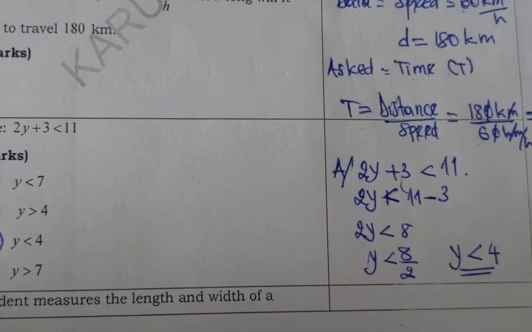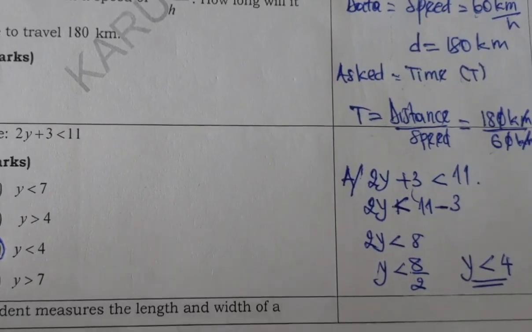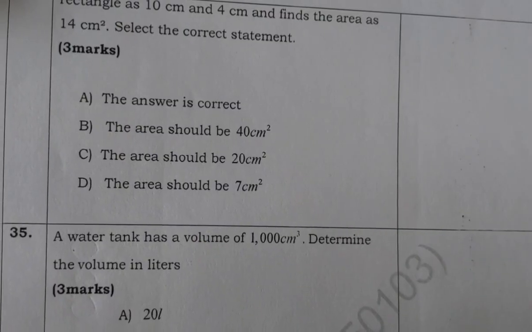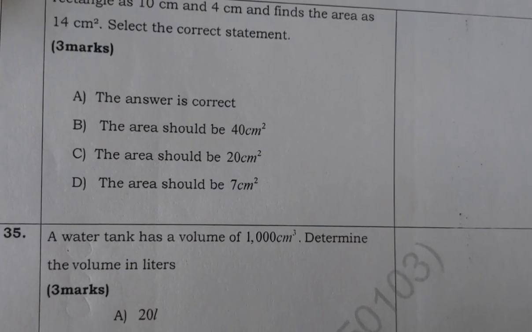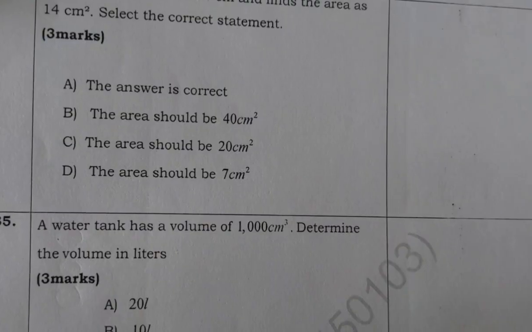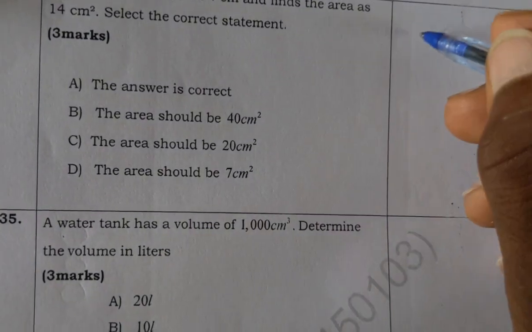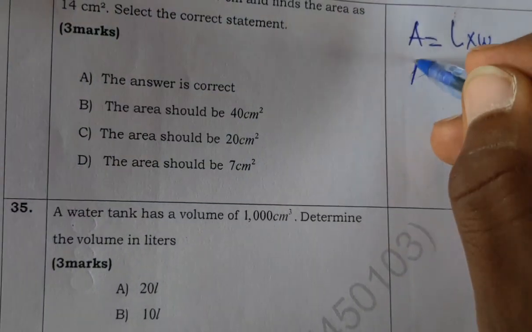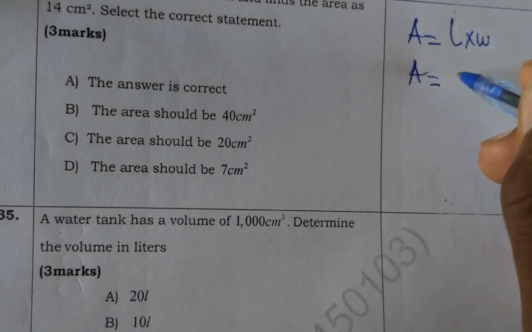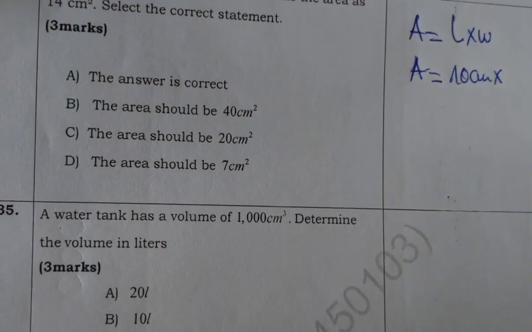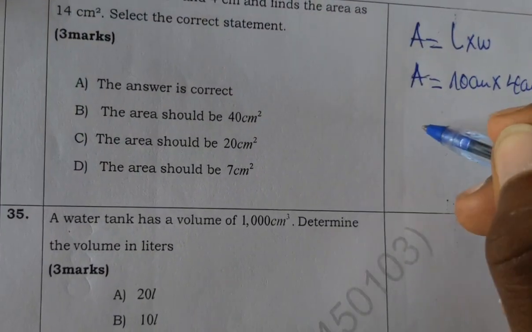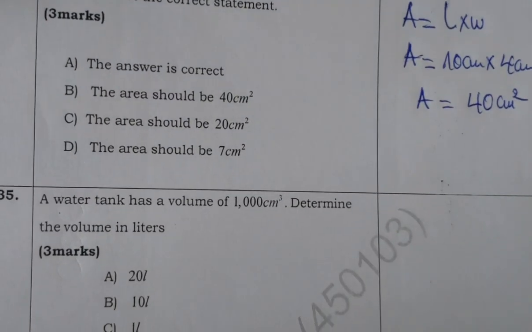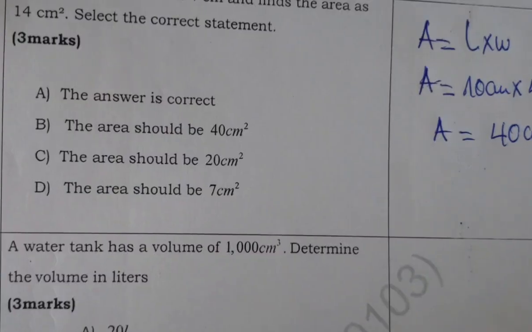A student measures the length and width of a rectangle as 10 centimeters and 4 centimeters and finds the area as 14 centimeters squared. Select the correct statement. Here we know that the area of a rectangle is length times width. We have 10 centimeters as length times width as 4 centimeters, and once I multiply, I find 40 centimeters squared. And then the correct choice here is choice number B.